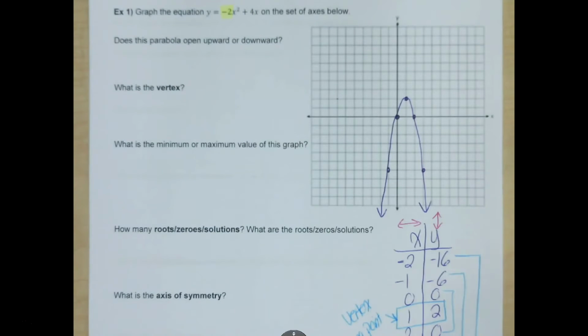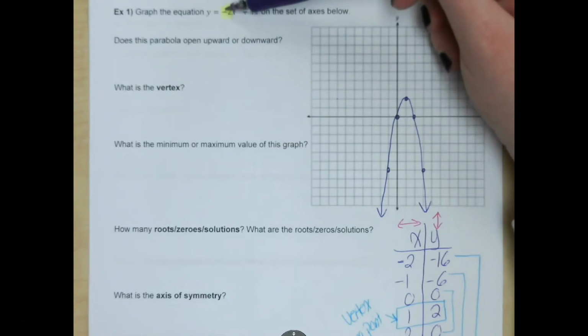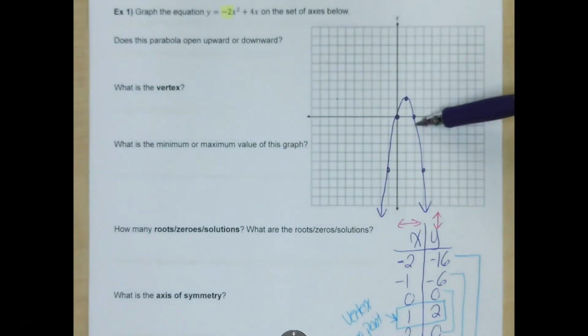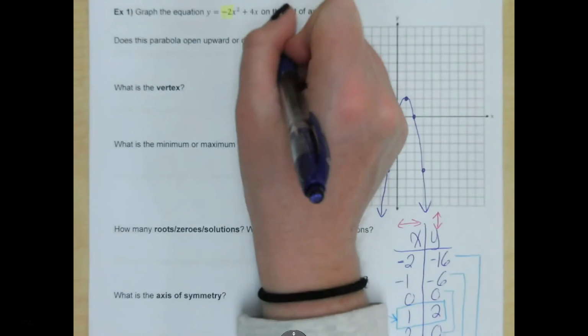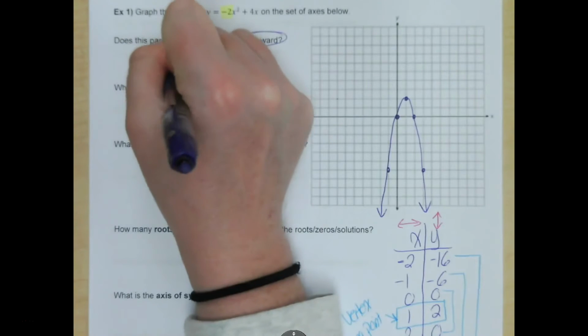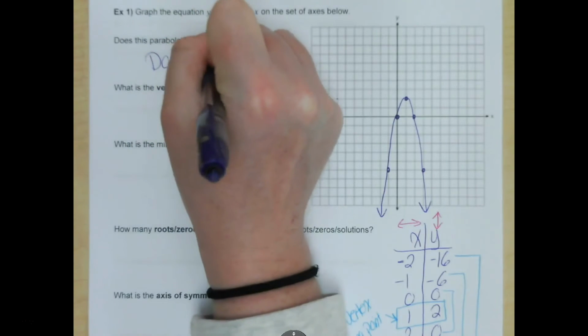It says, does the parabola open upward or downward? Well, silly goose, we already said it opens downward. Also because there's a negative. And when I pressed graph, I could see it was going down. When I plotted the points, it's going down. So many different ways that I can tell it is going downward. Let's write this on our notes.